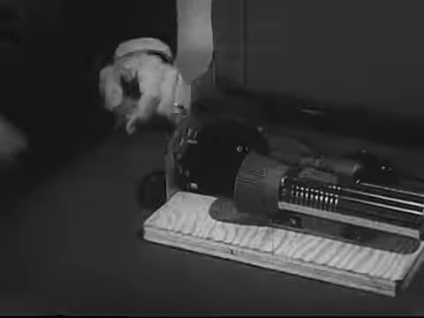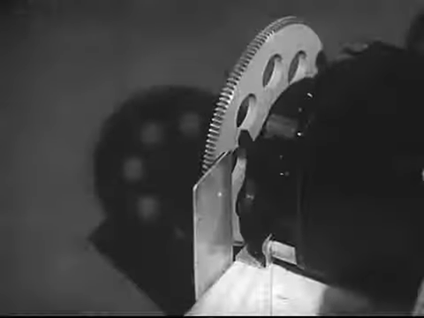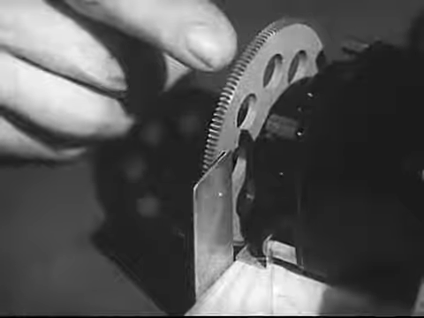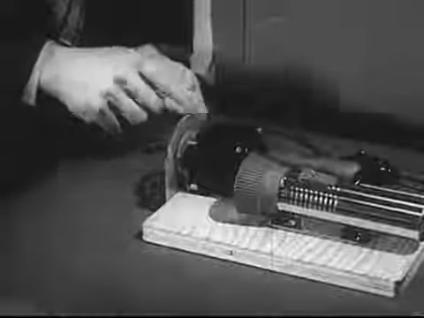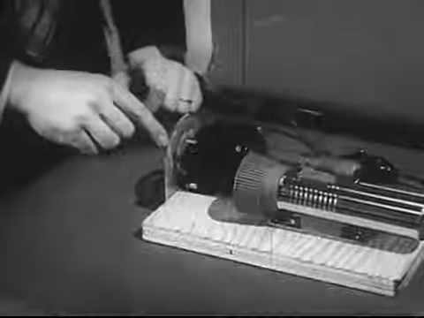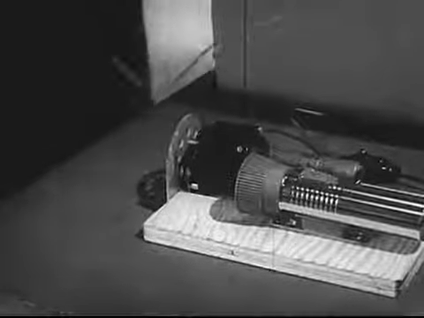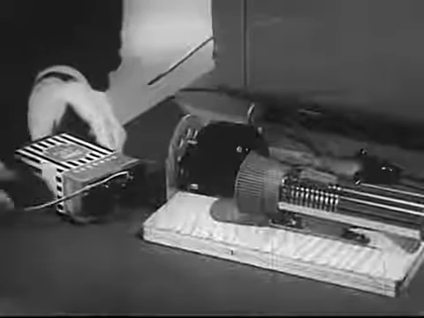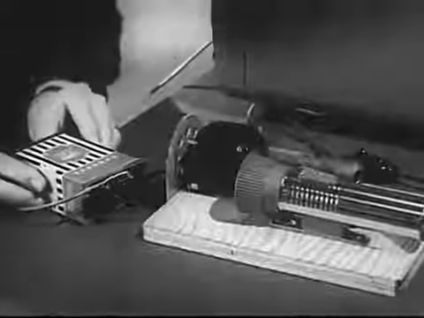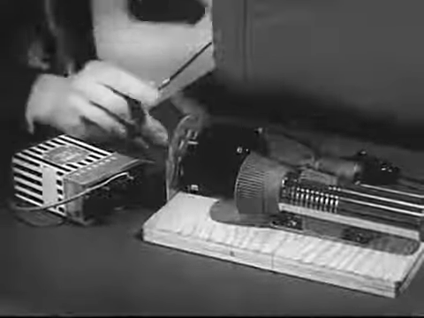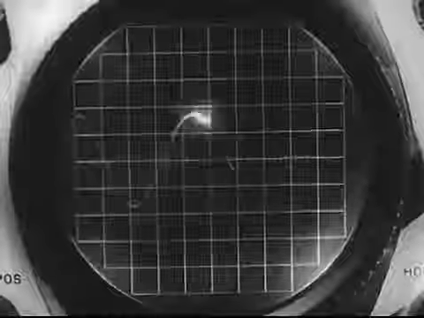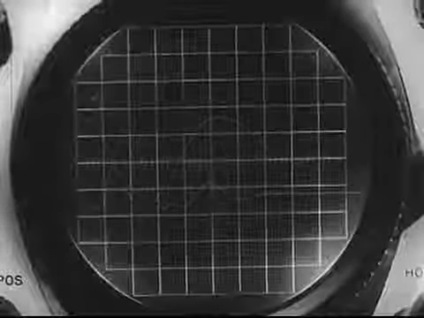I'm going to use this motor and gear. The gear has 140 teeth and turns at 60 revolutions a second. I'll position the photocell so that the light passing through the small hole falls on it. When the wheel turns, the teeth momentarily block off the light, as you can see on the scope. Now I'll start the motor and adjust the sweep speed so that the beam crosses the grid once every millisecond.